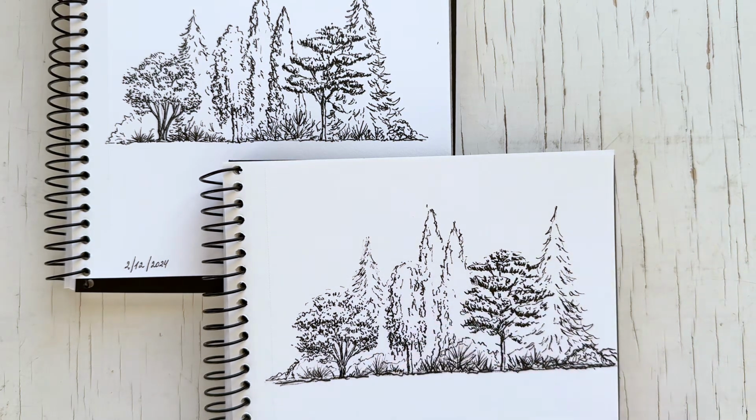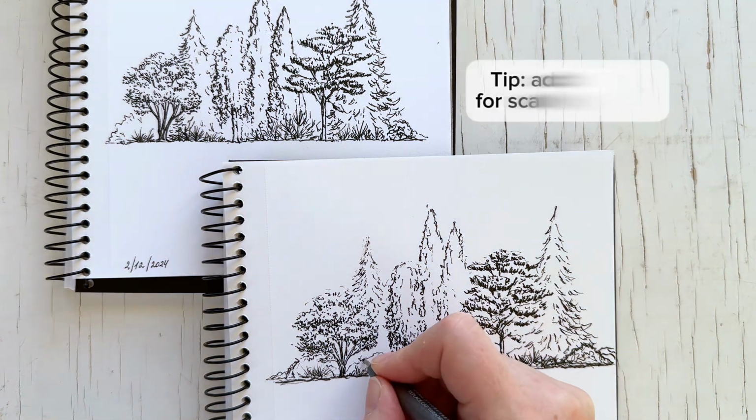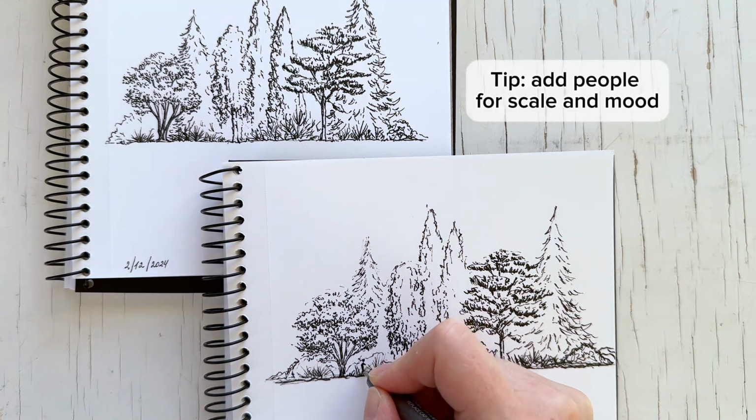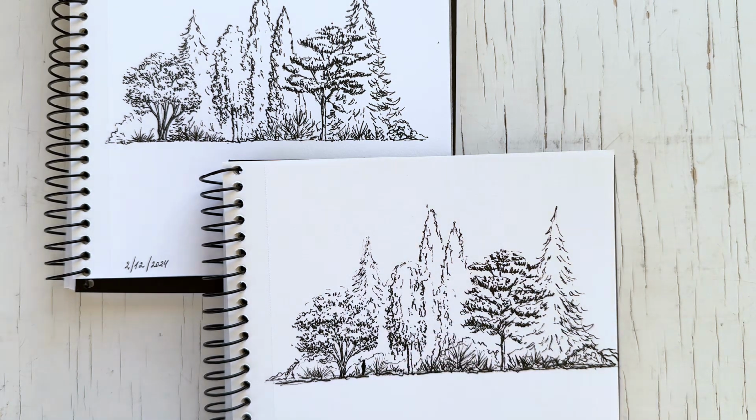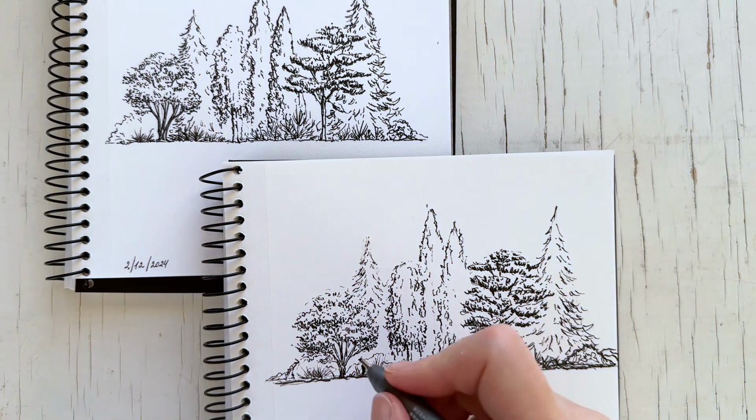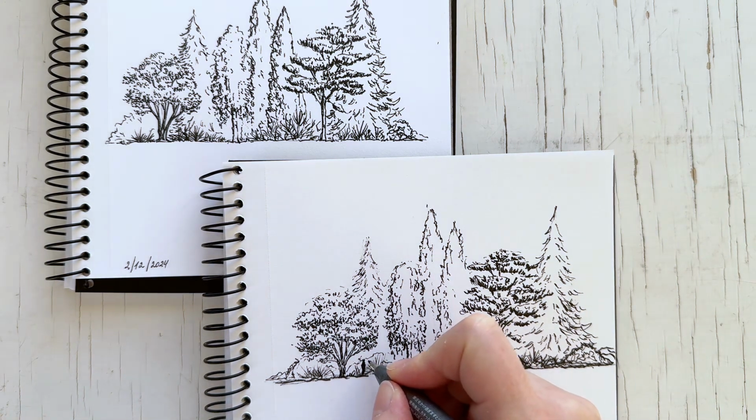And finally, for some extra step that's optional, we can add a little human figure for scale and just for the mood. If you want, you can add even another figure to create some interaction.